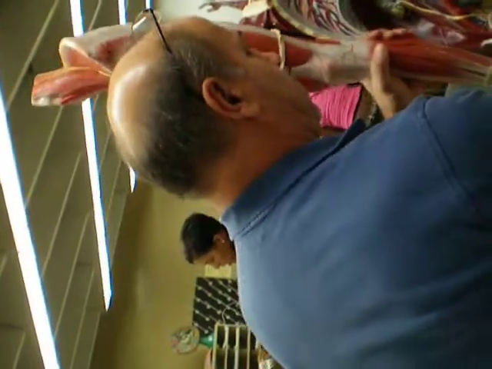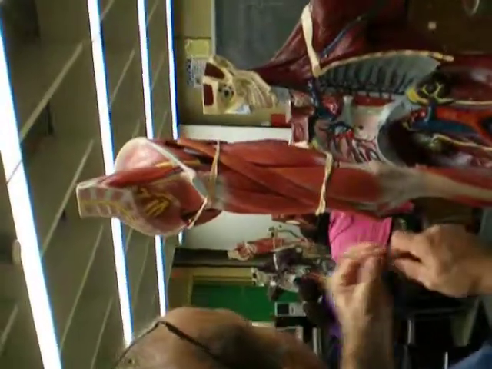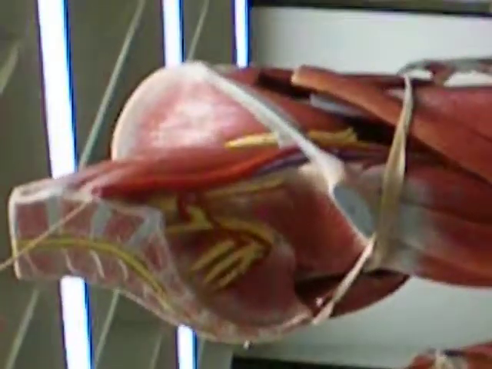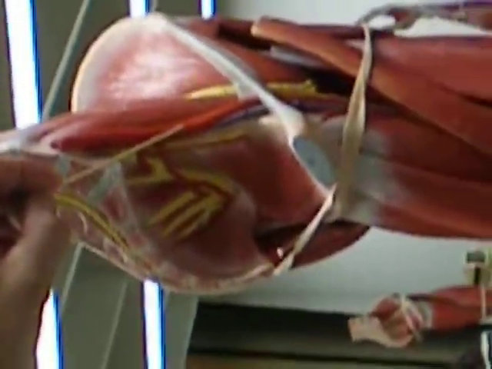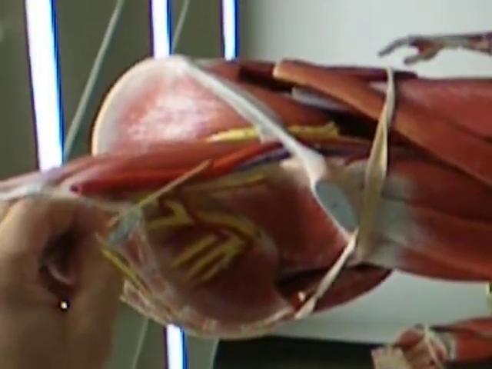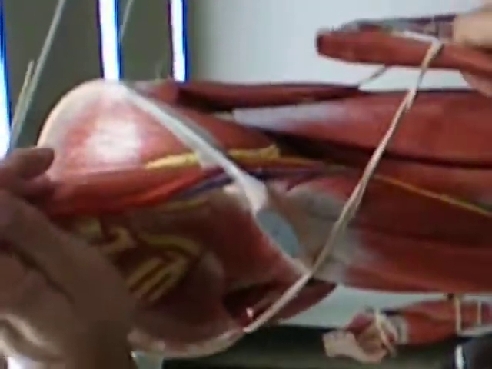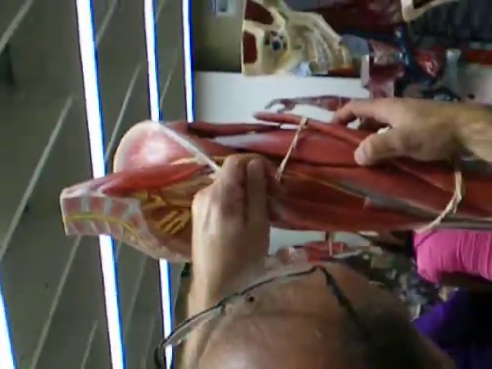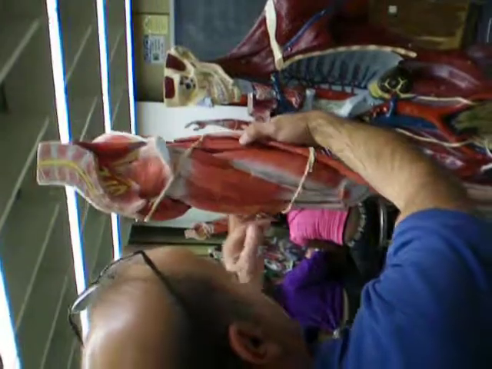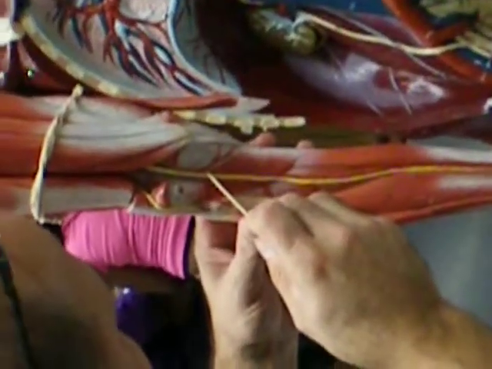Right, here we have the lower limb. It's the left lower limb. So you have the left common iliac, left external iliac, left internal iliac. The left external iliac is going to become the femoral artery. Femoral artery is going to course posteriorly to become the popliteal artery.